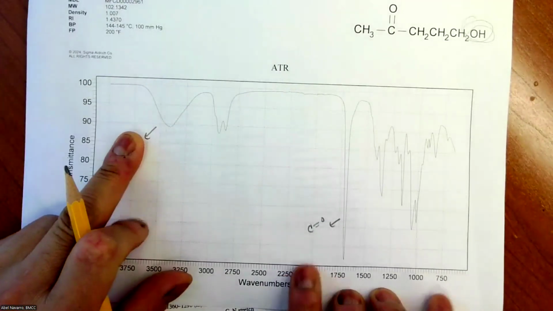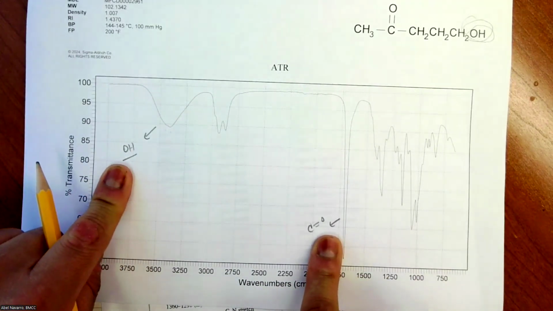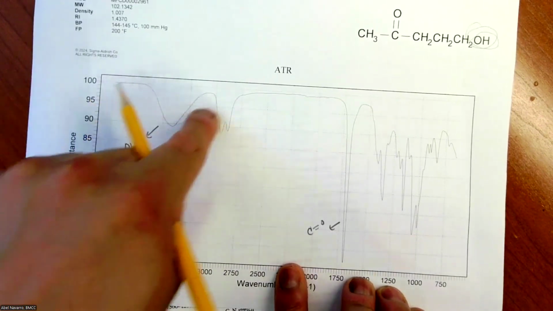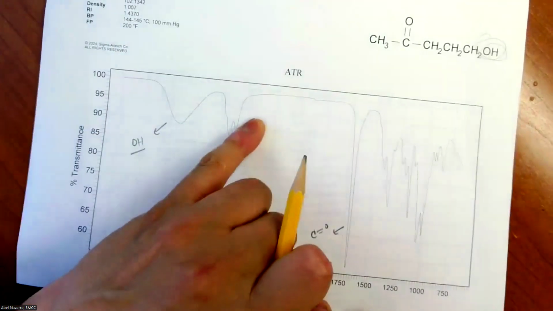But I have an OH. Is this a carboxyl group? No, it's not a carboxyl group. Why? Because to be a carboxyl, this OH should be what? It should be distorted, stretched out. And that's not the case.